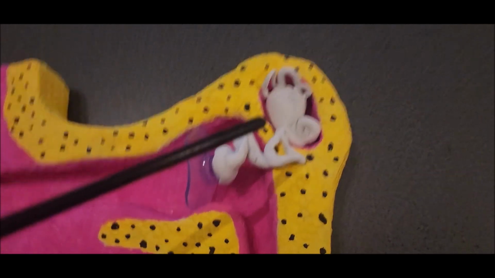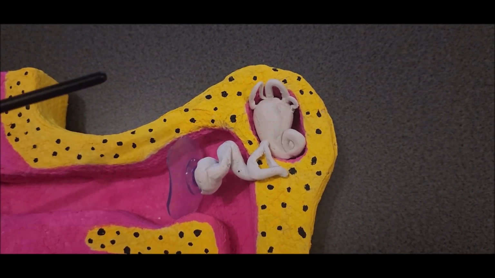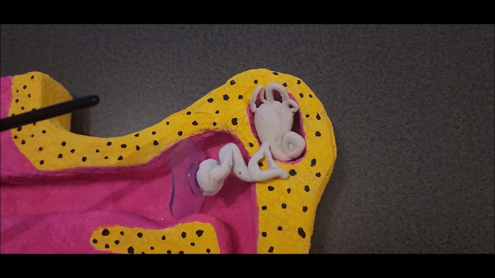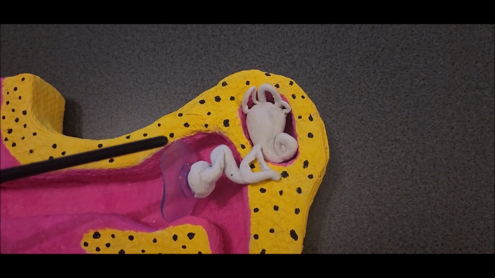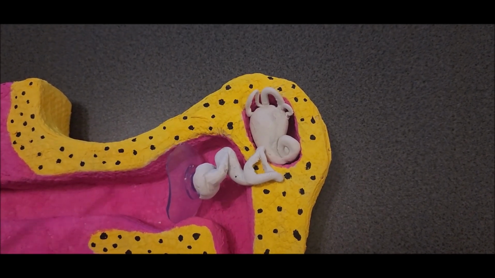The inner ear contains the cochlea, the organ of hearing. It's not a part of the middle ear system, but I felt the need to include it since it gives us a better picture of the primary function of the middle ear. So we'll be referring back to that in a little bit.